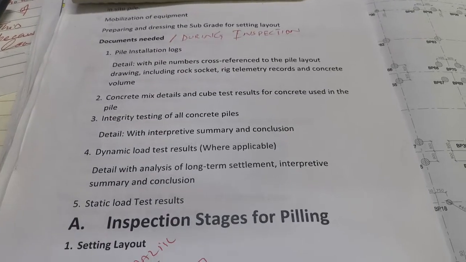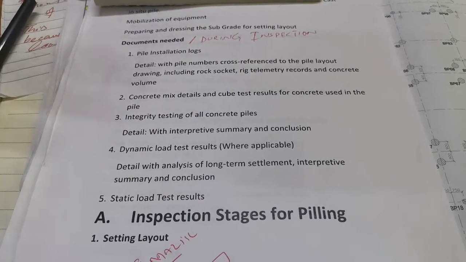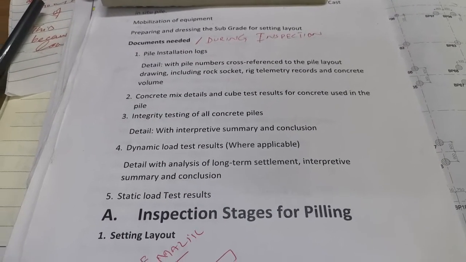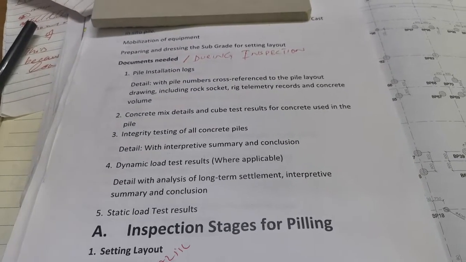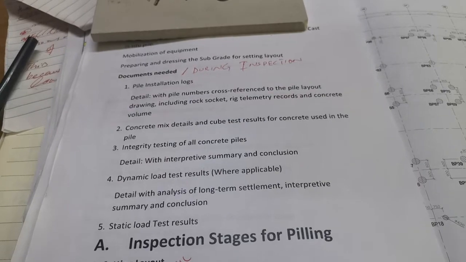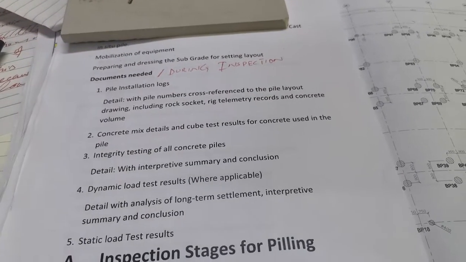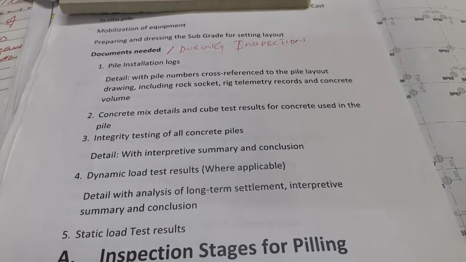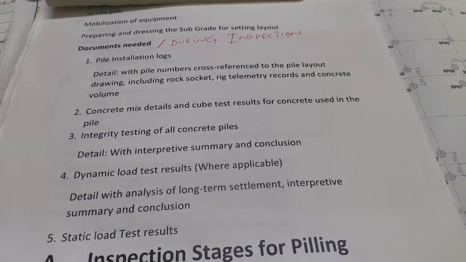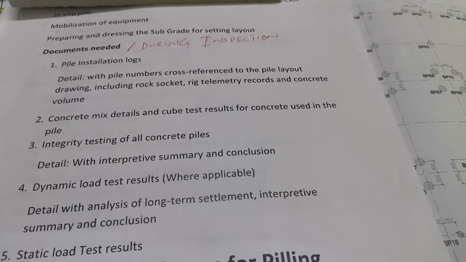This is the basic test for the soundness of concrete. If there is honeycombing or segregation, or the concrete is not properly compacted, this shows the quality of concrete, or if there is any honeycombing or something like that.